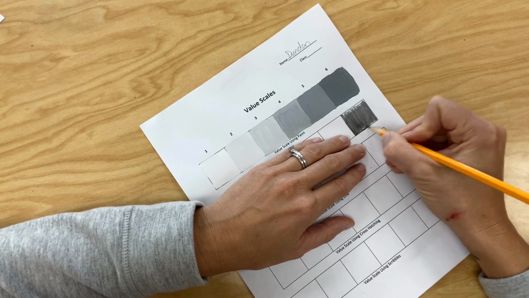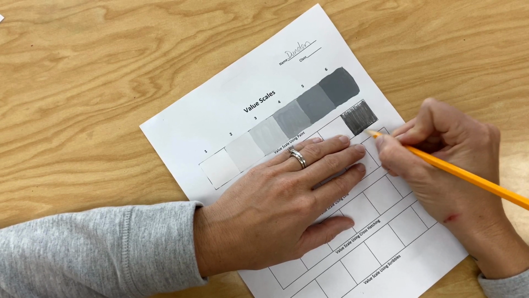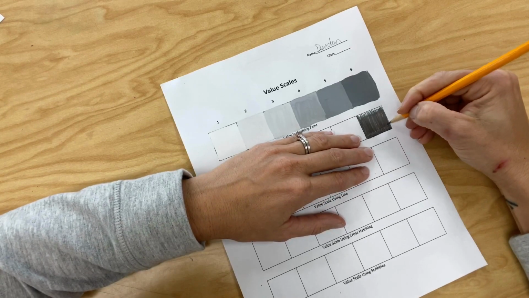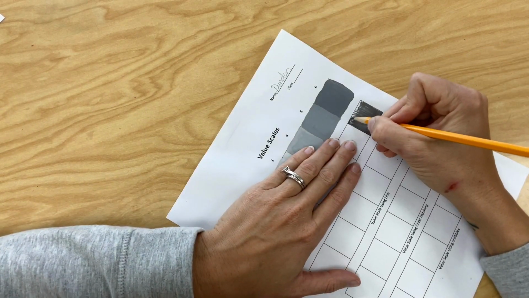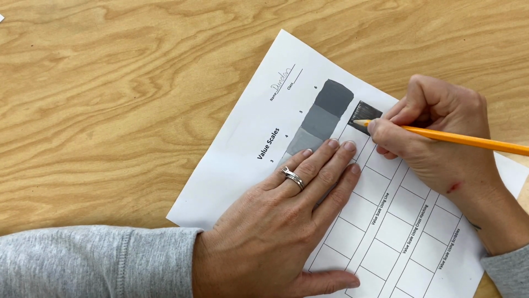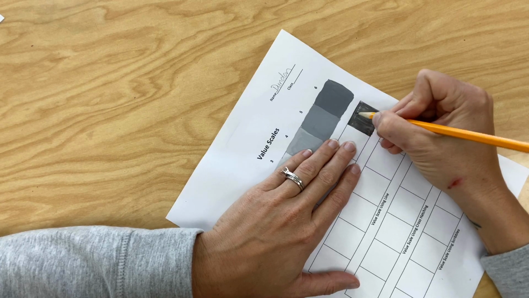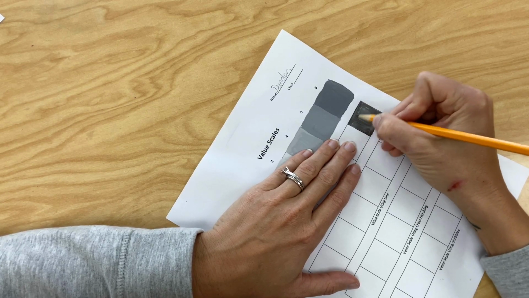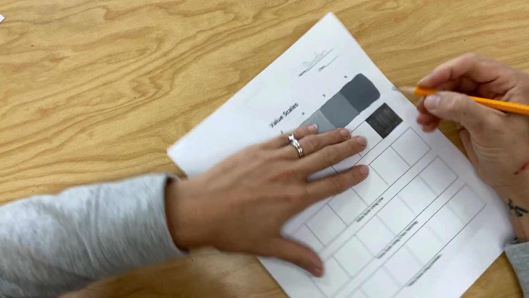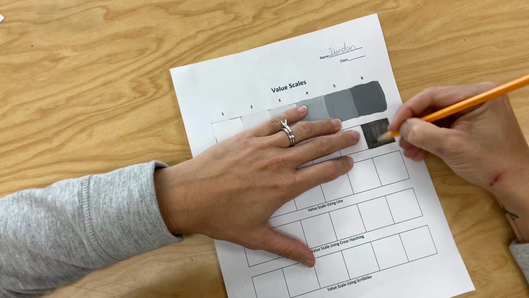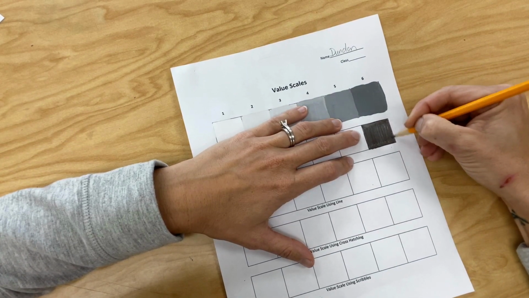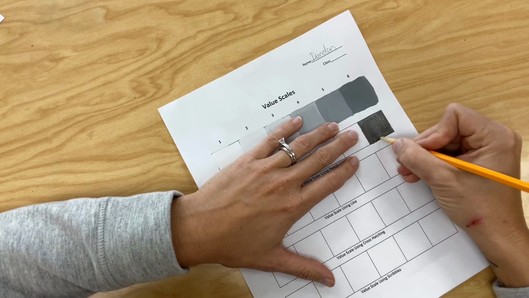Now you can see at the edges, for neatness purposes, I'm changing my pencil stroke. You want to also make sure that the value is consistent within each box. You shouldn't have multiple shades of dark and light within one box. So my box number 6 is one consistent value, creating my darkest value.